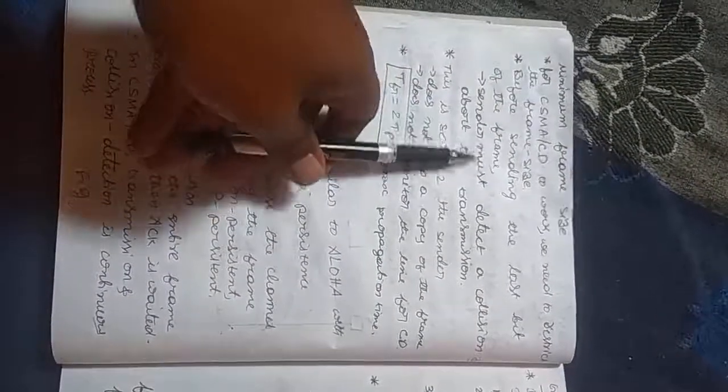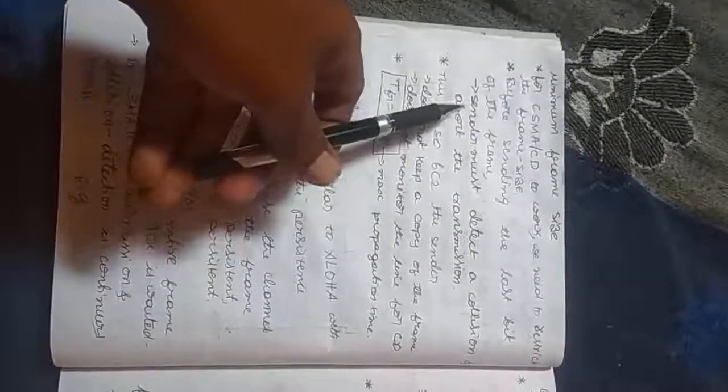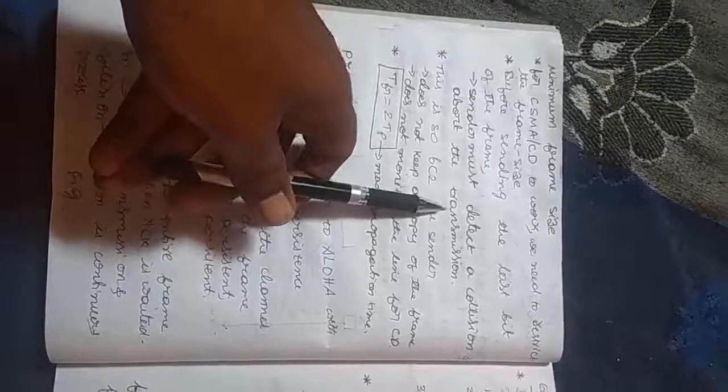Before sending the last bit of the frame, the sender must detect a collision and abort the transmission.